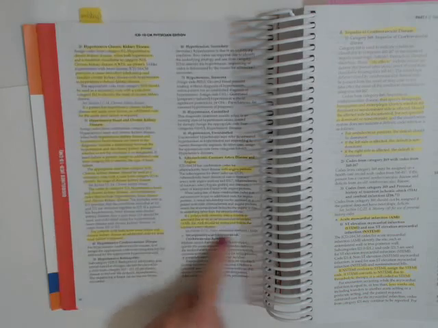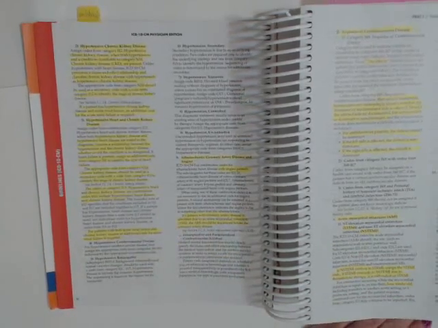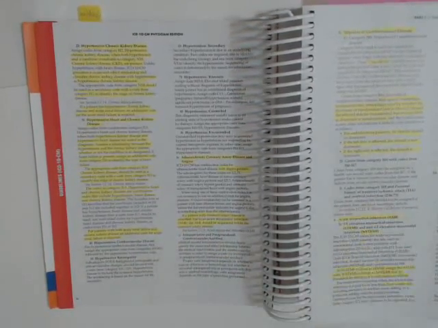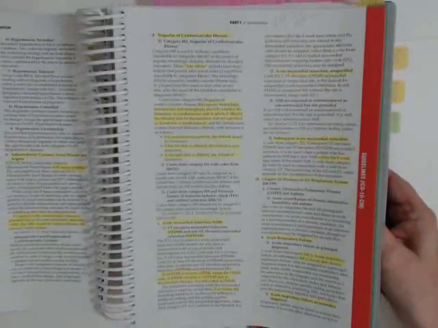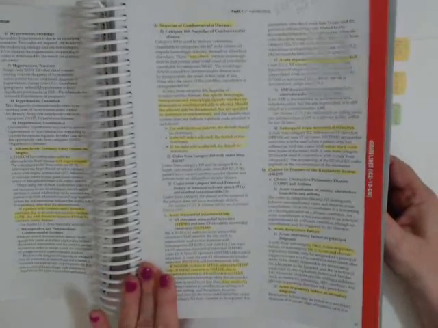A little bit on your sequencing of acute MIs. We have some other MI stuff on this next page, so I'm just going to kind of scoot over here. Sorry, I have to move the book around like that.